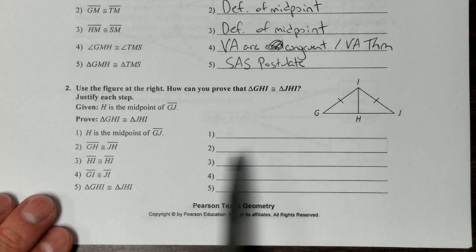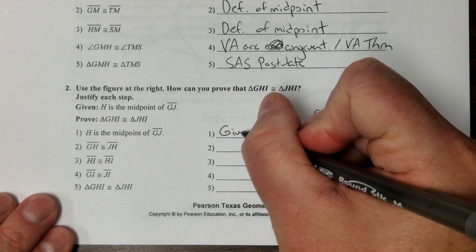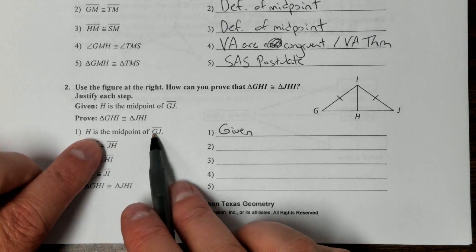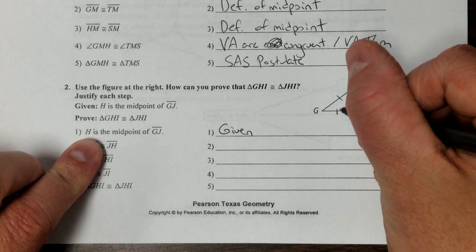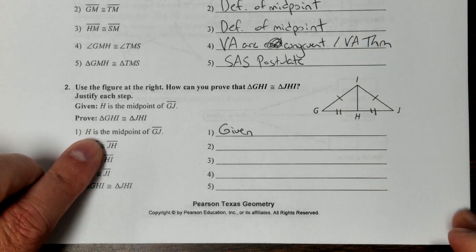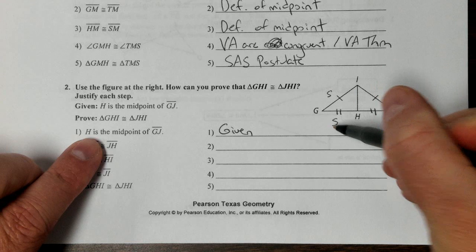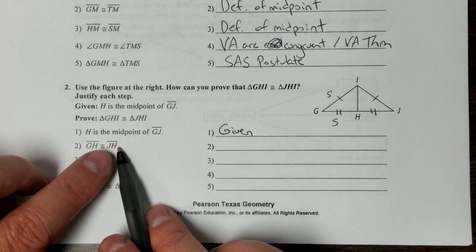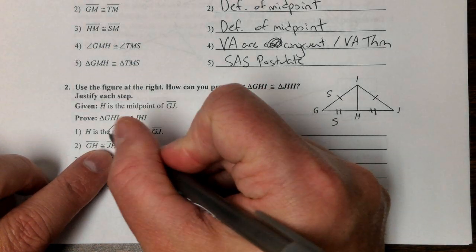Okay, then on our next one, we've got H as the midpoint, so again we put given. And what that means, if H is the midpoint of GJ, makes this one equal to this one. So now at this step, we've got a side here and a side here. GH congruent to JH was from the definition of midpoint.